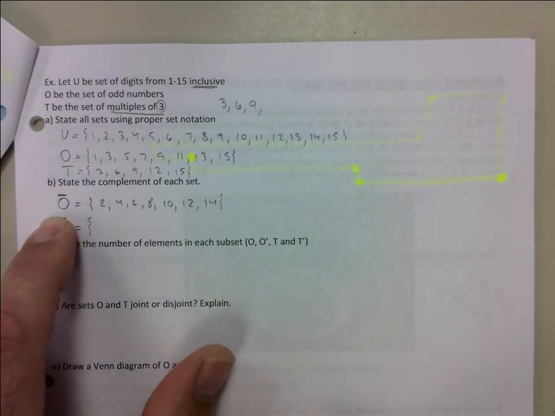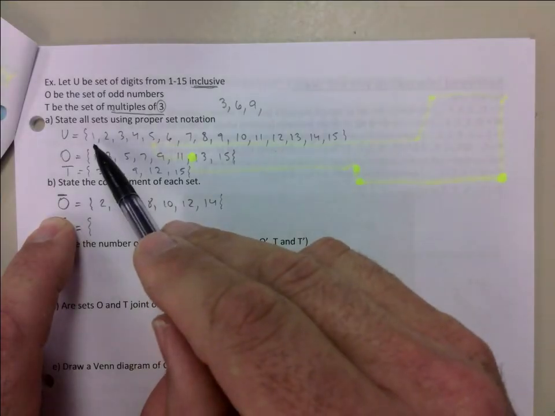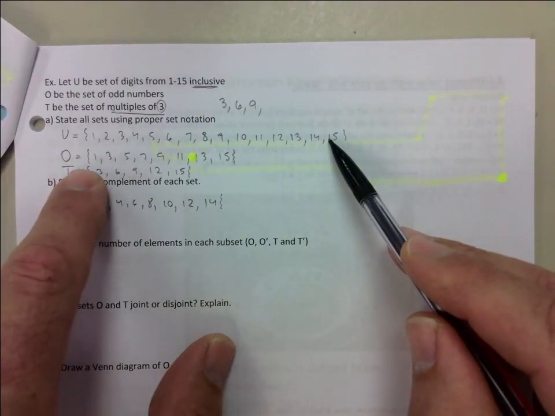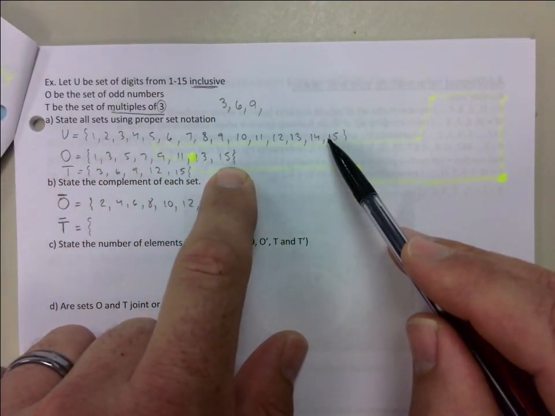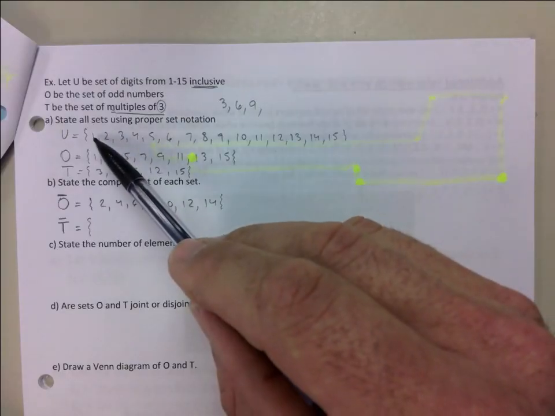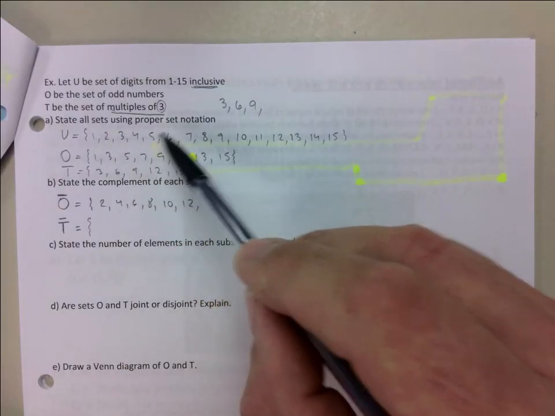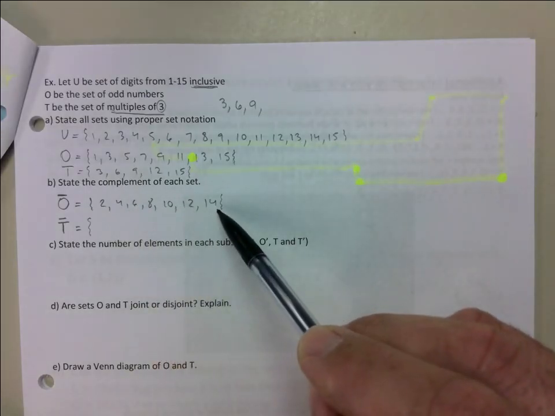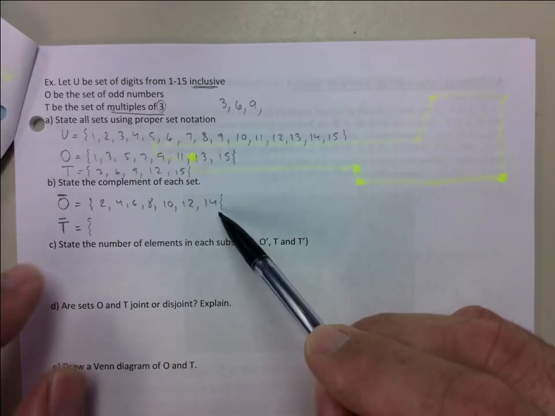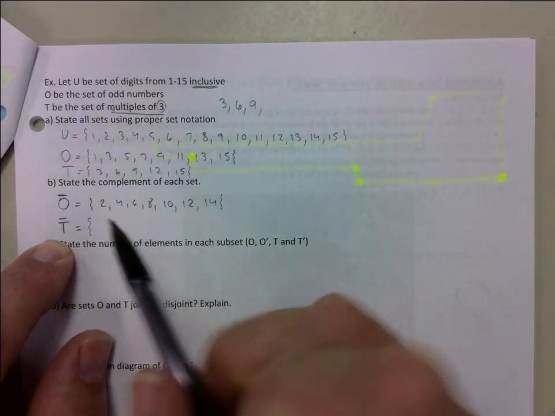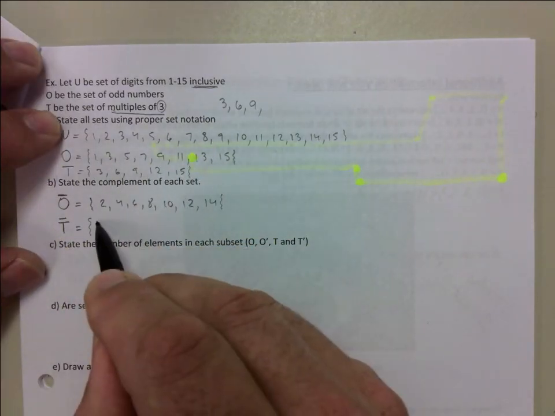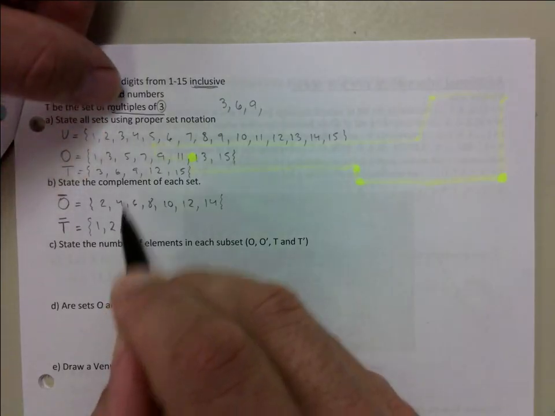Not O, basically, right? The best way to go about it is go to your universal and just get rid of all the elements that are in O. So in a sense, you want to imagine getting rid of 1, 3, 5, 7, like basically all the odds. And so you're left with all the even numbers. Okay? What about not T? You want to go to universal and omit everything that is in T. So it'd be 1, 2, right? You get rid of the 3 there.